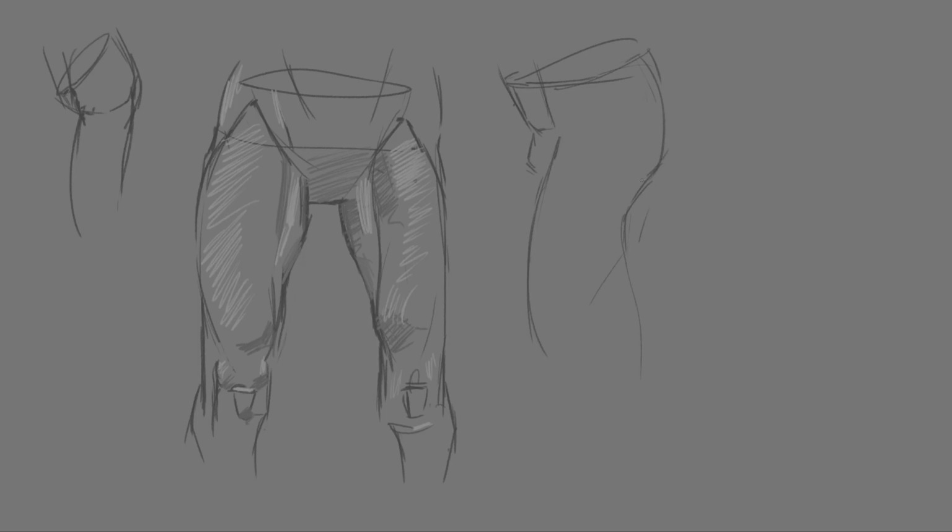Then I want to go through and start to modify these shapes that I started with. The C and the carrying through of the S.